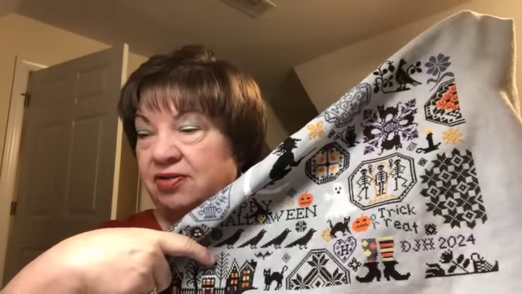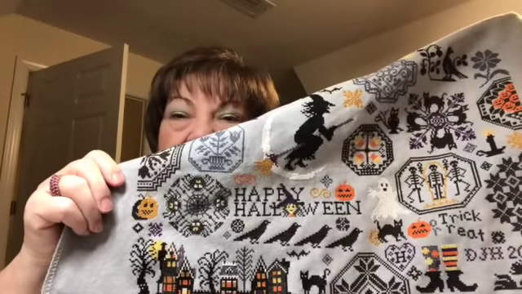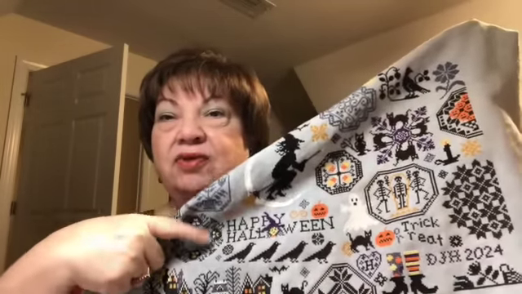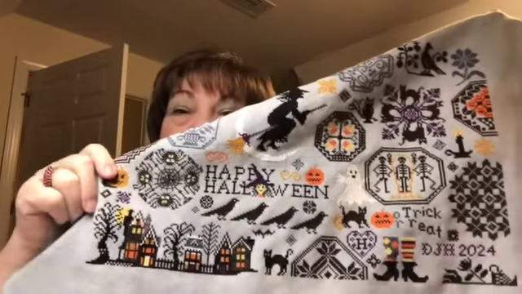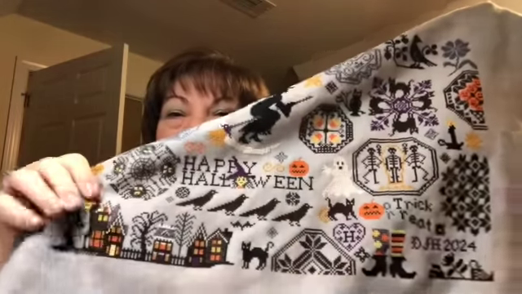And over here in the houses, there's another bat above one of the houses. I think it's right over here. And I felt like it was too crowded. I felt like it detracted from the spider web above it. So I left the first bat out. And then I left out the W for witch, because I'm not about witches that much anyway.